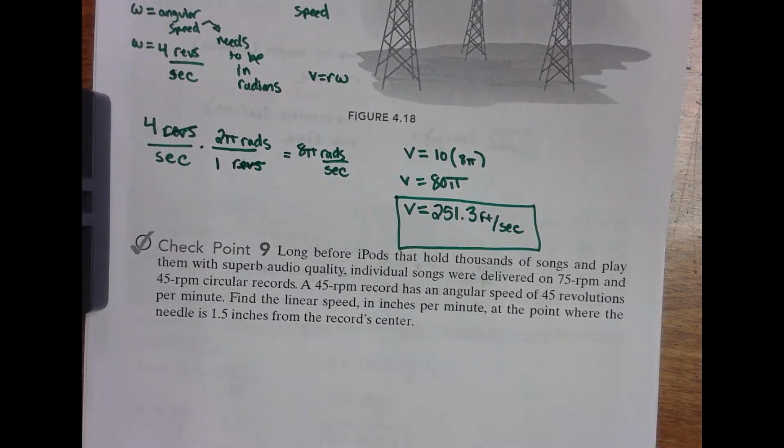Identify what you're given, what you need to find, and see if you can't come up with the linear speed for this problem.